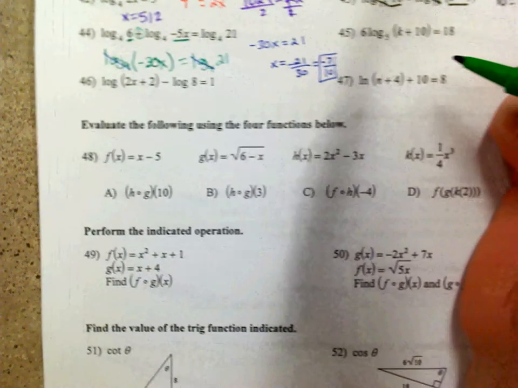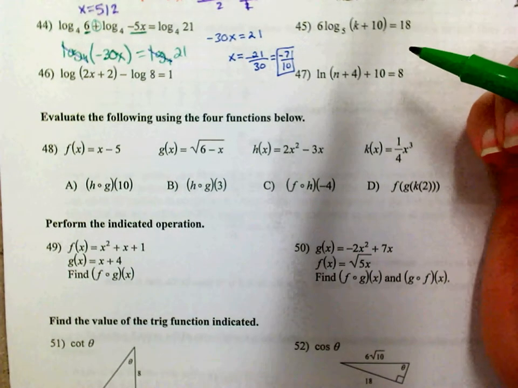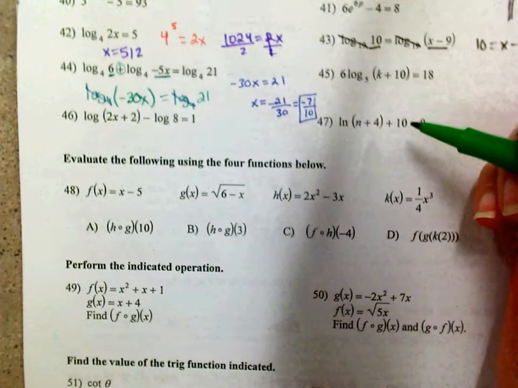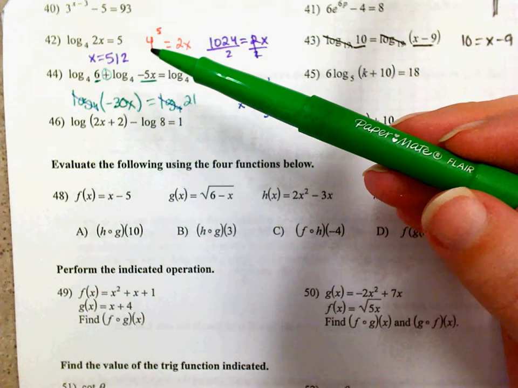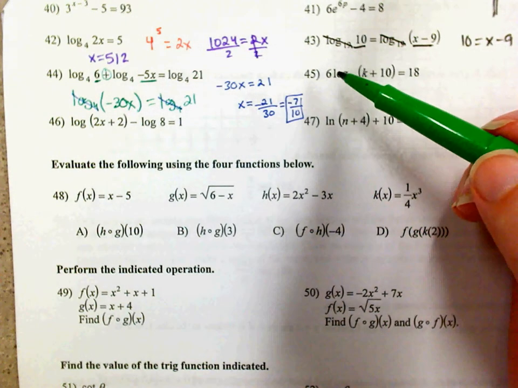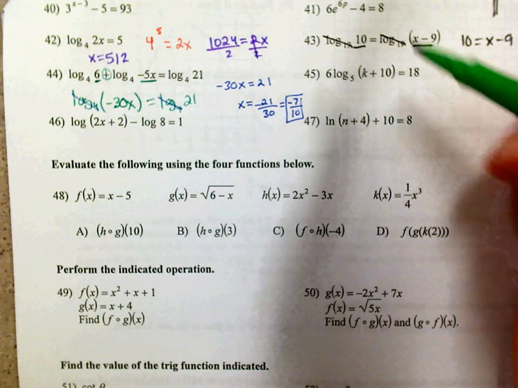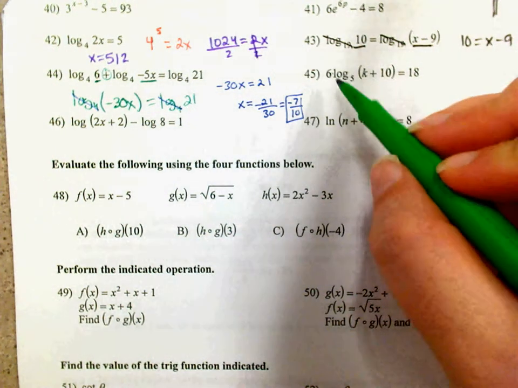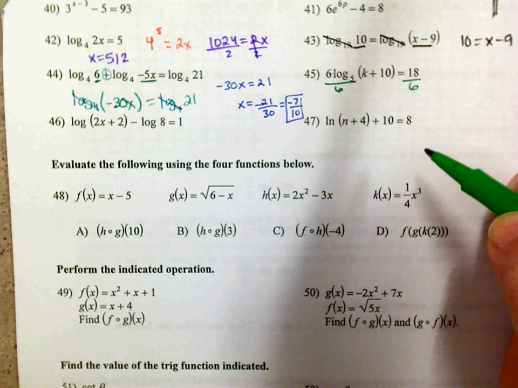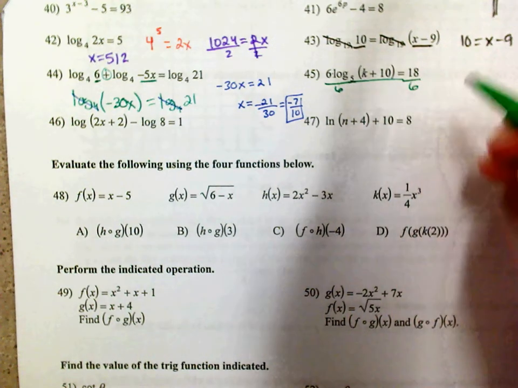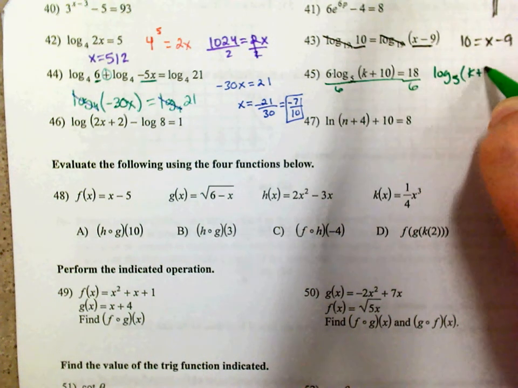All right, 45, what do you do? Right. It's similar to 42 where you have log equal to a number, but you have this 6 in the front that you have to get rid of. You can either bring it back as a power or get rid of it right now. The easiest way would be to undo the multiplication with division, yeah? So what is 18 divided by 6? 3. So I've got log base 5 of k plus 10 equals 3.